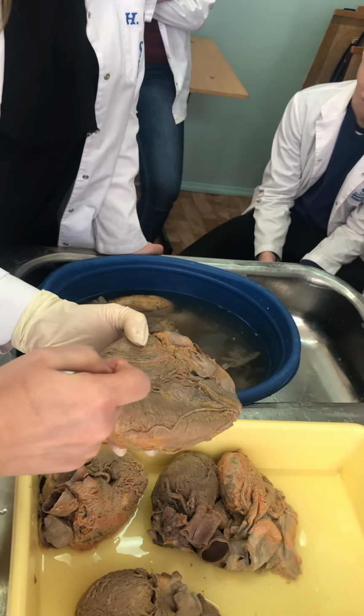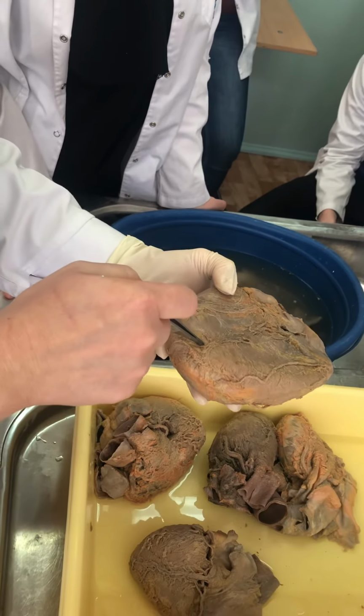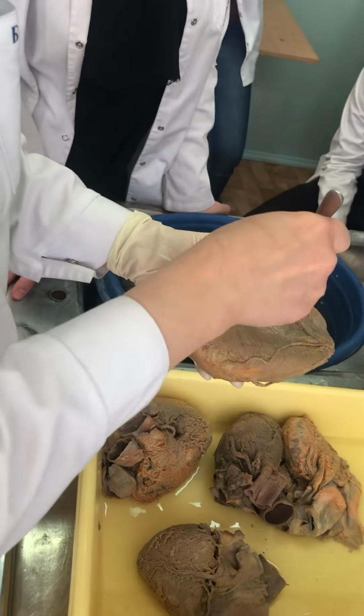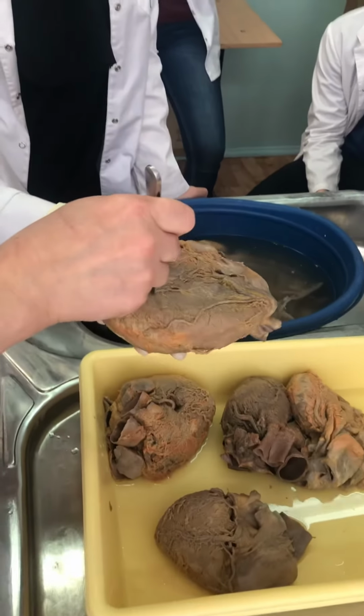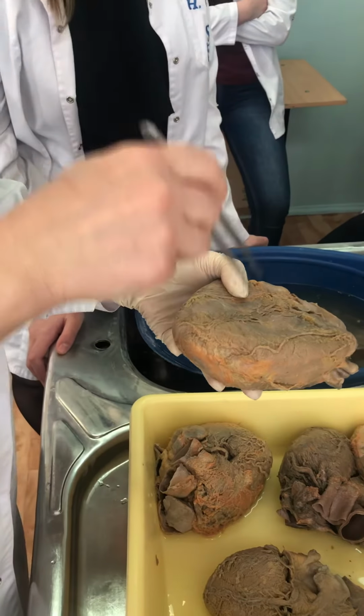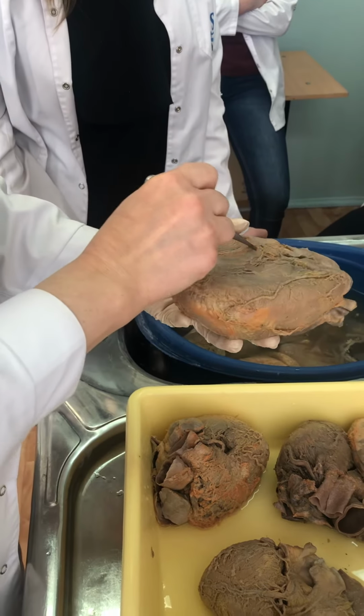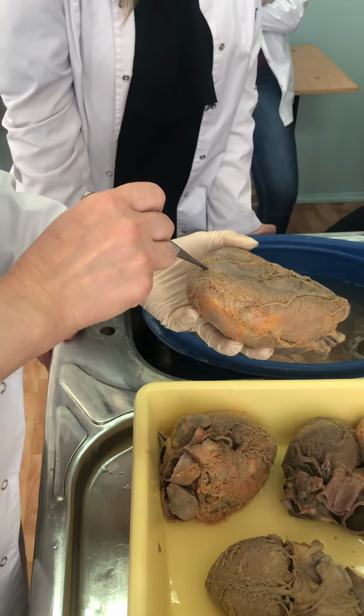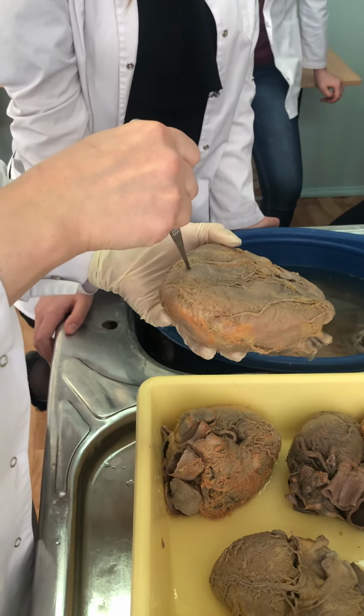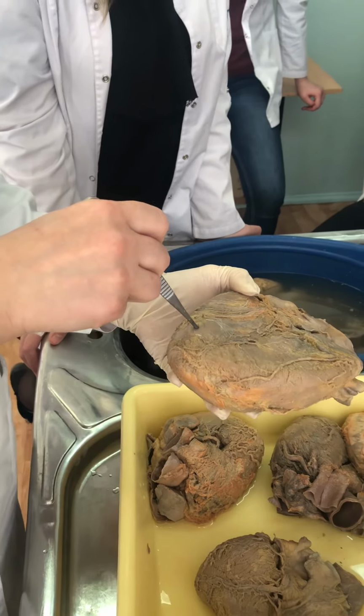It gives a branch to the posterior interventricular sulcus, and it will supply the posterior third of the interventricular septum, part of the posterior wall of the left ventricle, and the posterior papillary muscle in the left ventricle.